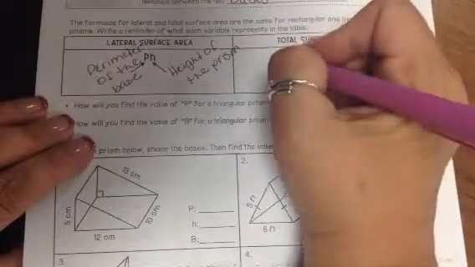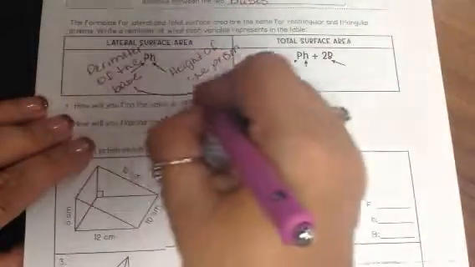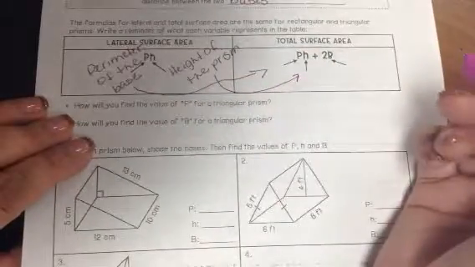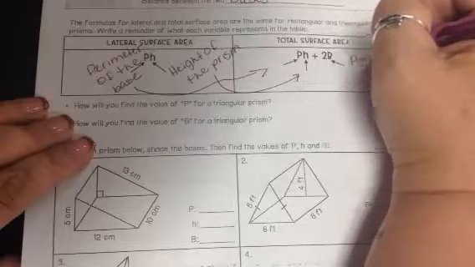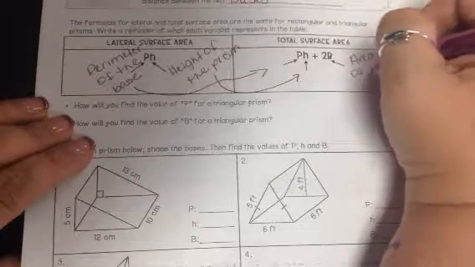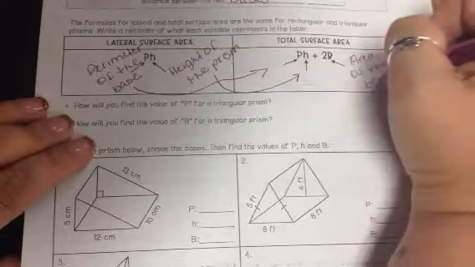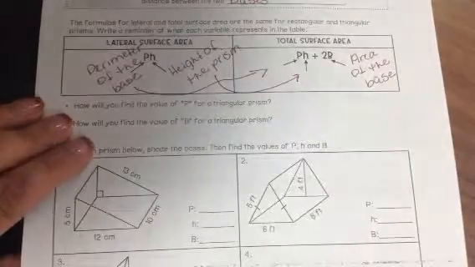And those are the same here. So you can just draw a little line that says that's your perimeter, that's still your height. And big B still stands for area of the base. Okay, we already know that.